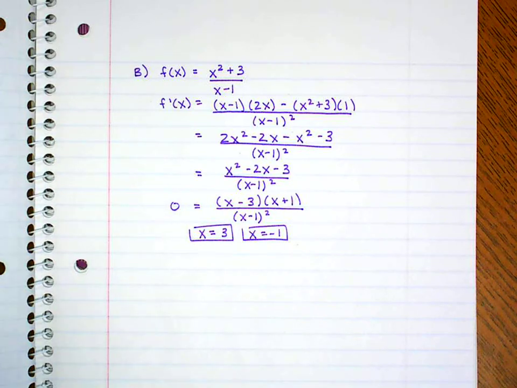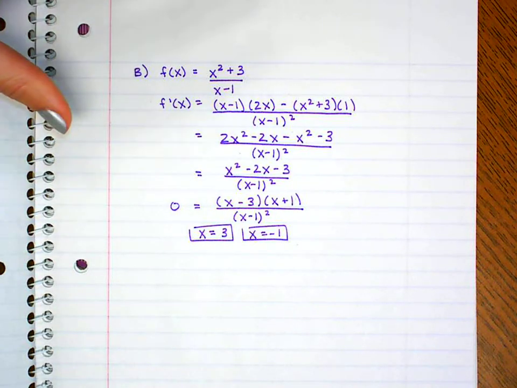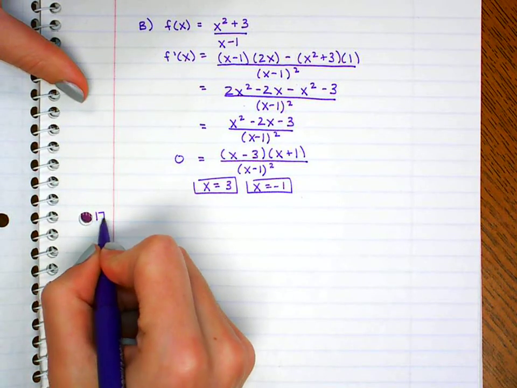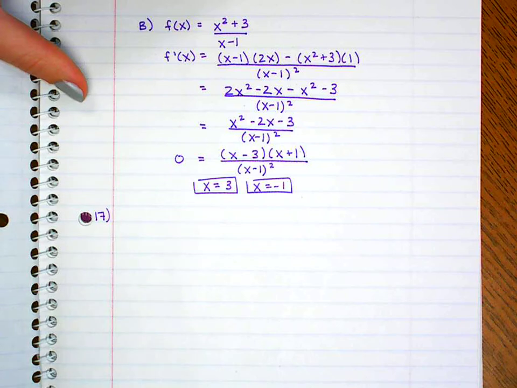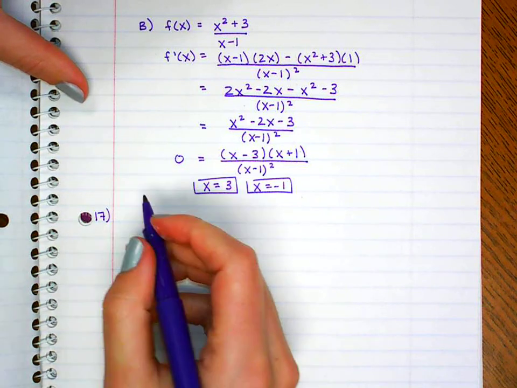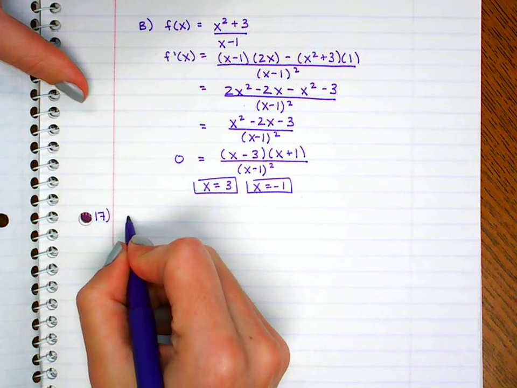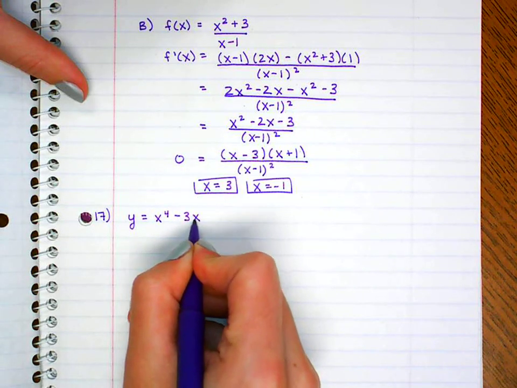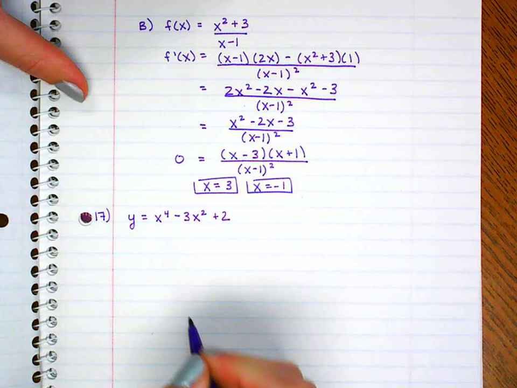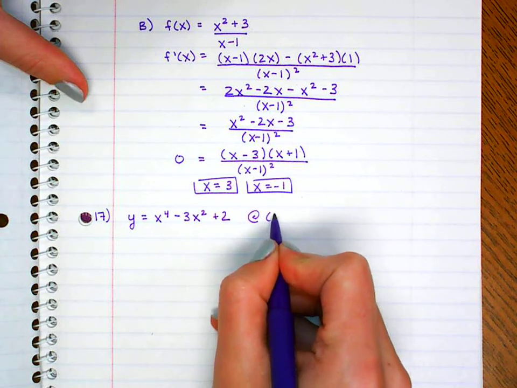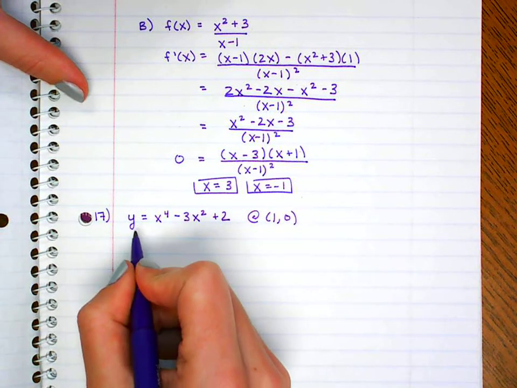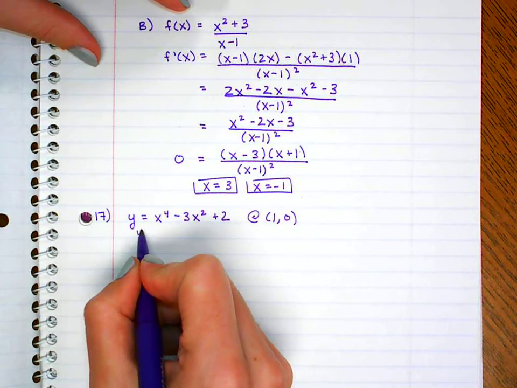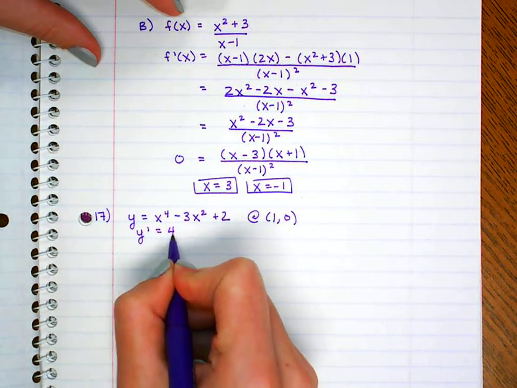Okay, let's see if we can get through 17 and 18 real fast before the bell rings. Number 17. We want to write the equation of the tangent line and the normal line at the given point. So for number 17, my function is x to the 4th minus 3x squared plus 2, and we're doing this at the point (1, 0). Well, if we want to do a tangent line, we need to know the slope of the tangent line. So I'm going to take the derivative.